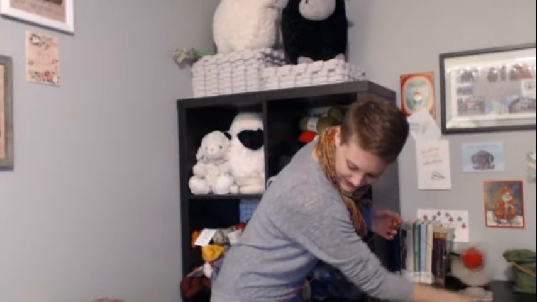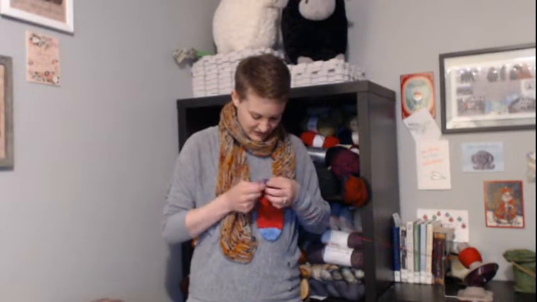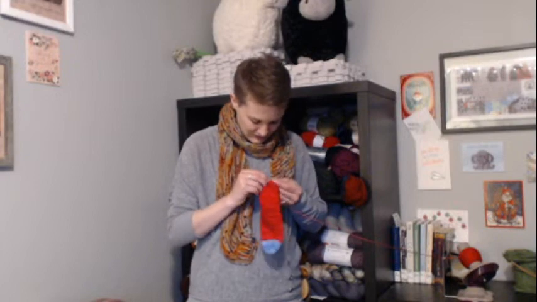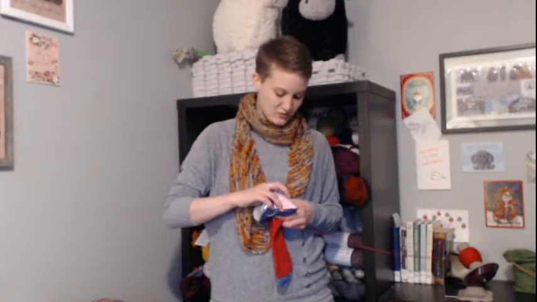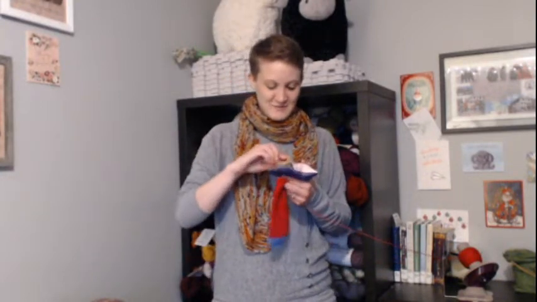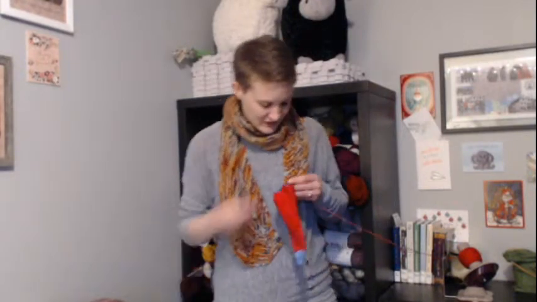Almost at that heel flap. Keep doing that. There we go. Okay, we're at the afterthought heel. I think I'm just going to have to pull. There's no cutting that's going to make this work, so I'm going to have to just pull the yarn, or pull my woven ends out manually. Make it happen.